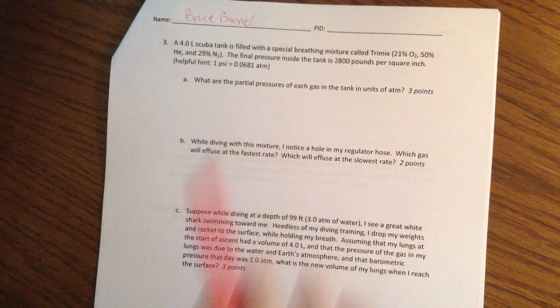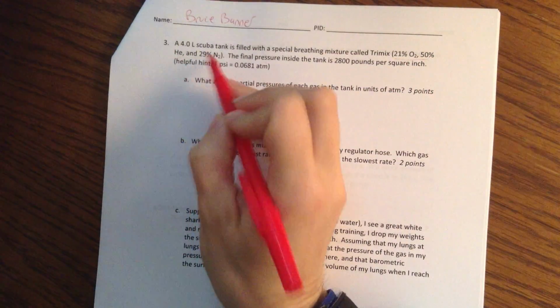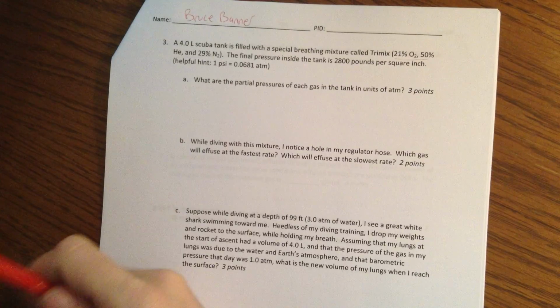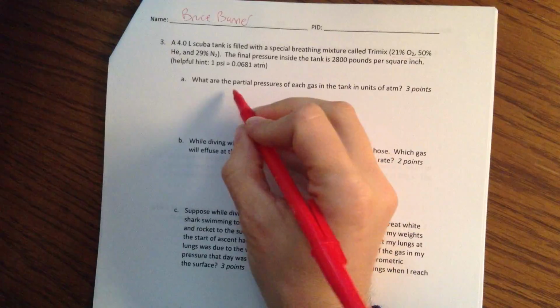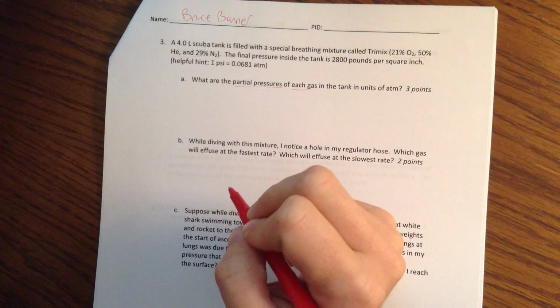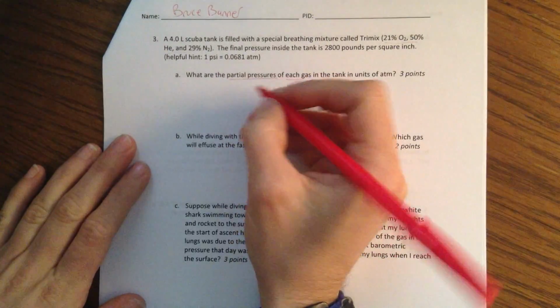Okay. All right, so we've got a 4-liter scuba tank filled with a special breathing mixture called trimix, and the amounts of gases are given here. The final pressure is 2,800 pounds per square inch, and we're given the conversion here between psi and atmospheres. We are asked what the partial pressures of each gas in the tank are in units of ATM. There's a couple ways that you could solve this, but here's what I'm going to do.